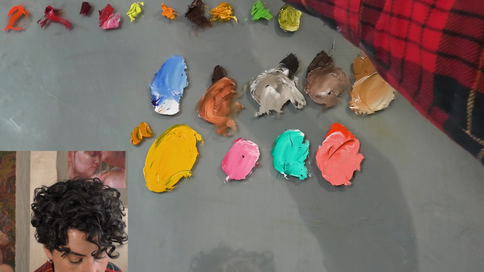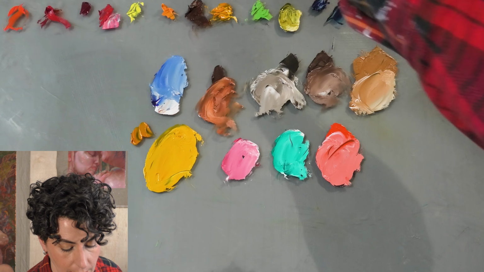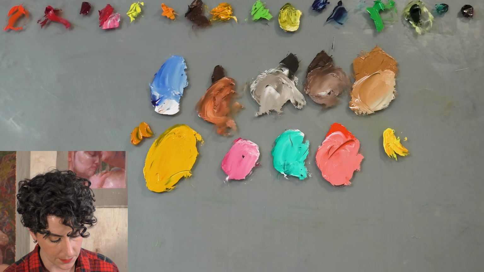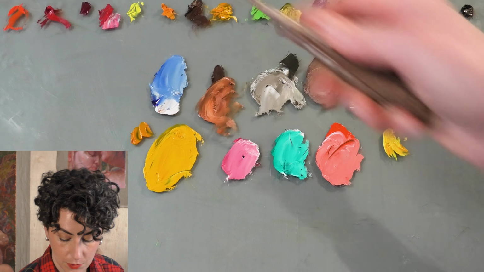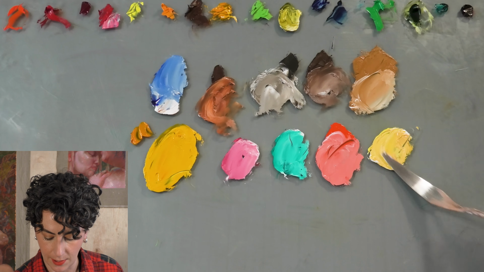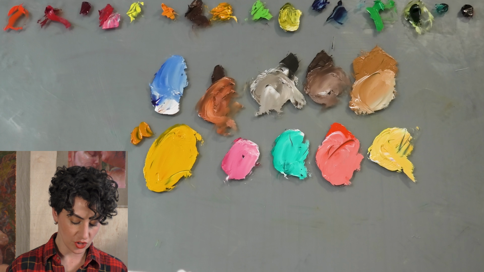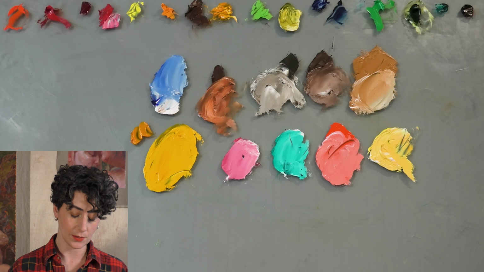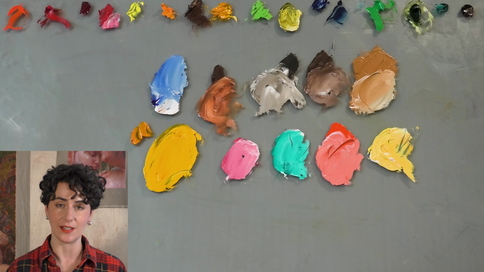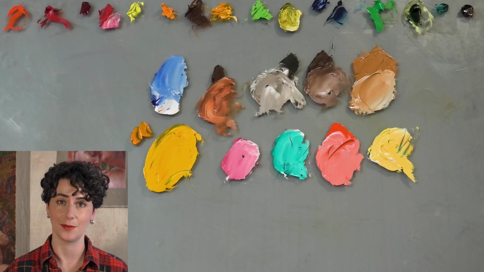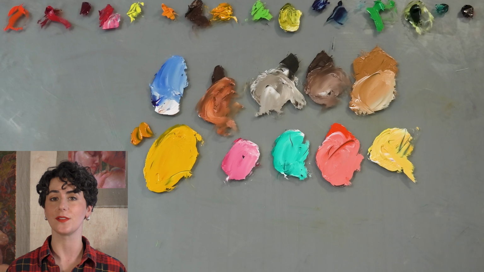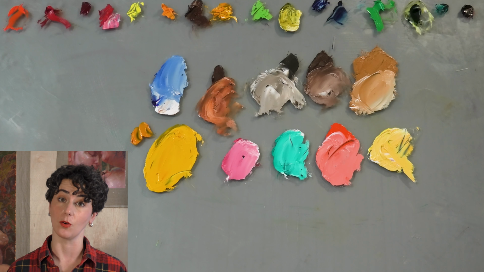Same kind of idea with, say, cadmium lemon. Oops, I got a bit of cadmium orange mixed in with that, but the same rules will apply. So it really grays down with white. Now, white will generally gray down most colors because it is a gray, but it especially grays down inorganic pigments. Now, there's no better or worse in terms of having inorganic or organic pigments.